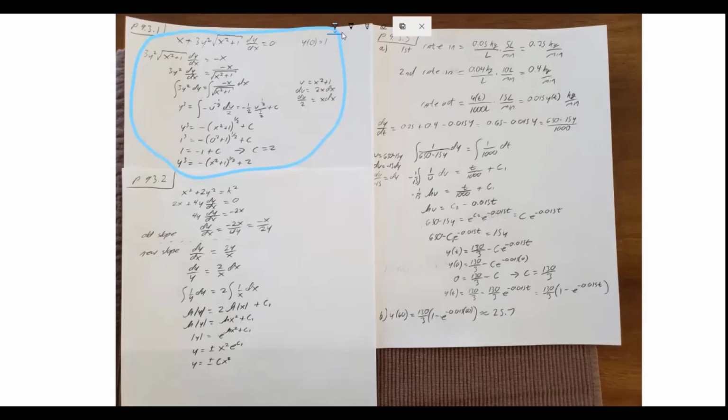Okay, so in that particular case, if you wanted to solve for y, you could take the cube root of both sides, but you could certainly just leave it as y cubed equals as well. That's fine.